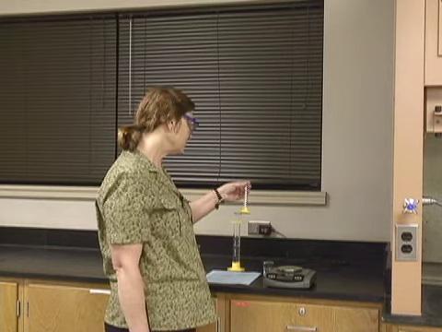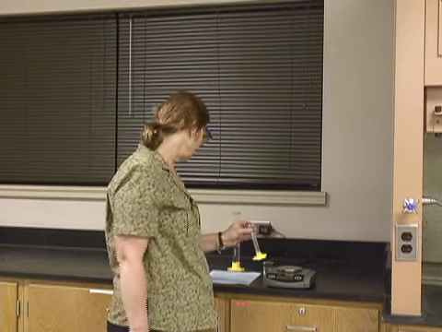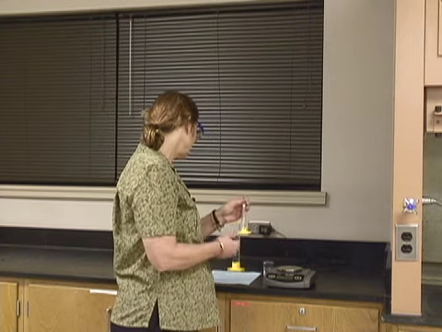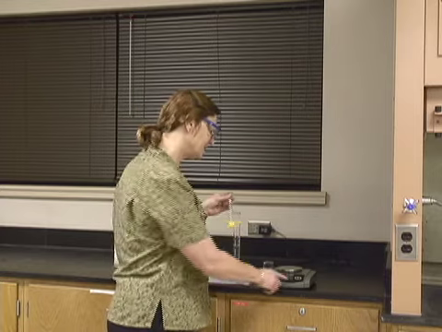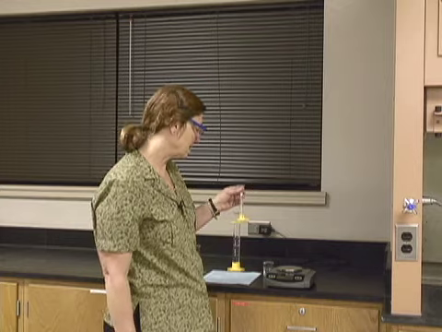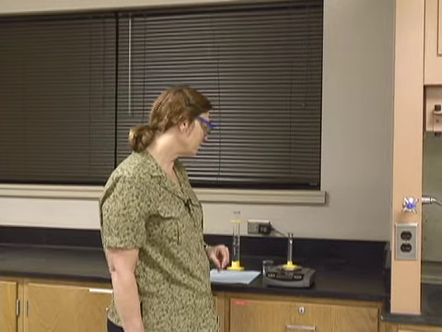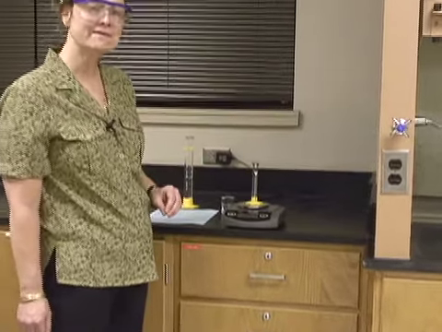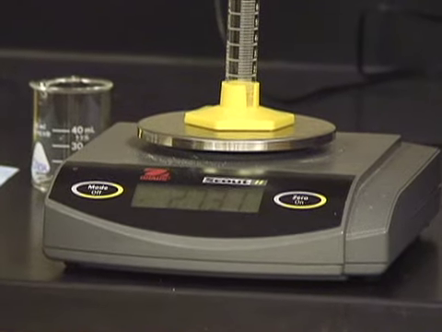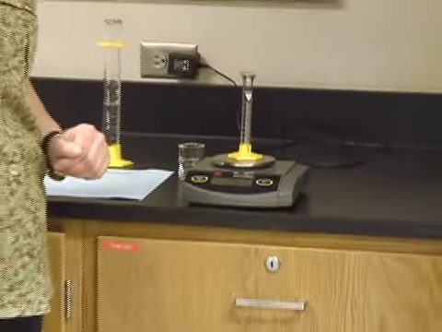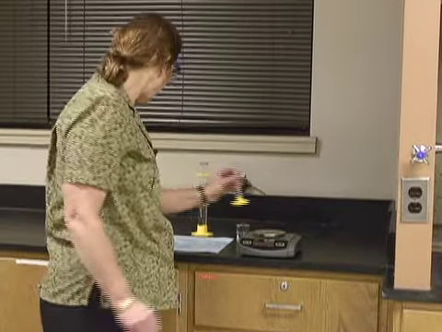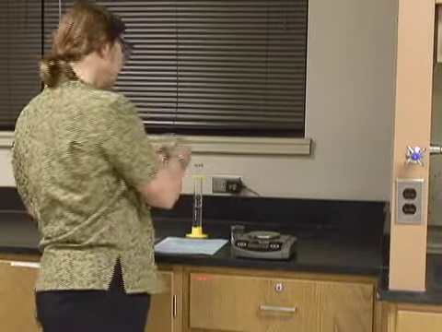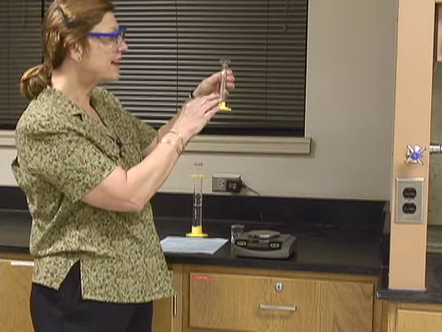I am going to put the small graduated cylinder on the scale, and I'm going to zero it again. I'm going to weigh out what this is, and the small graduated cylinder is 27.31 grams. 27.31 grams. Now I am going to add my unknown liquid, and I want to get 5 milliliters.